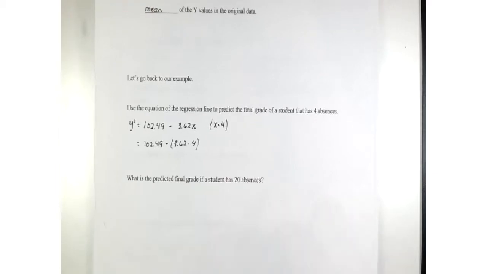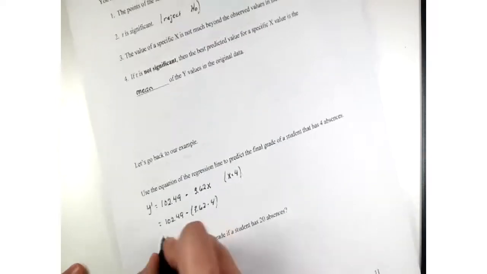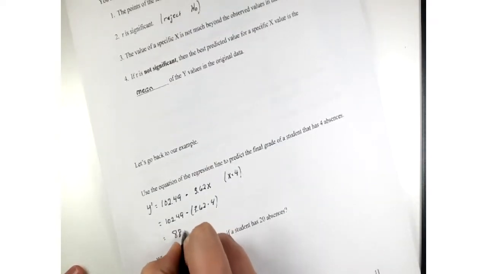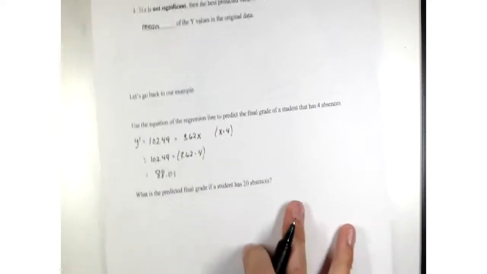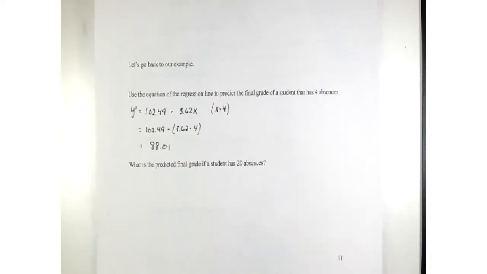So once you do that, you end up with 88.01. So if a student has 4 absences, their predicted final grade will be an 88.01. So do you think that is actually accurate in this class? I would say no. There are some people that I've never seen in class that have good grades.